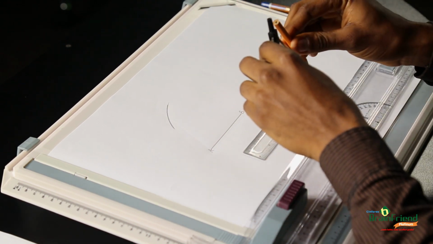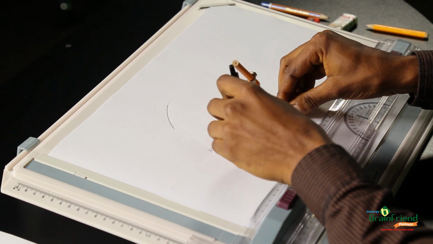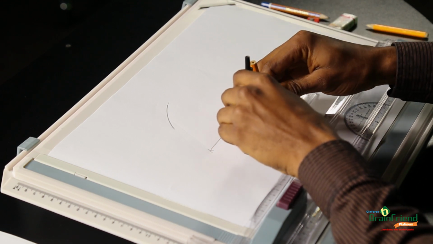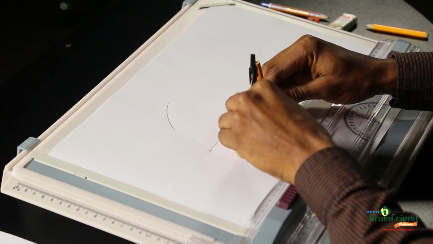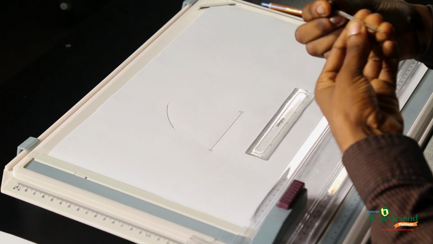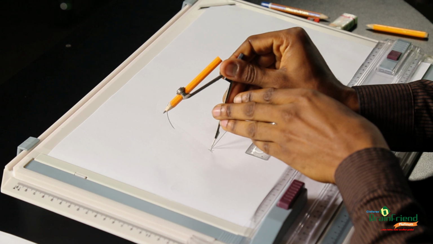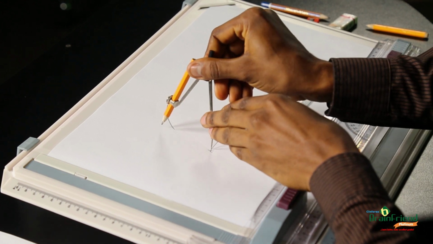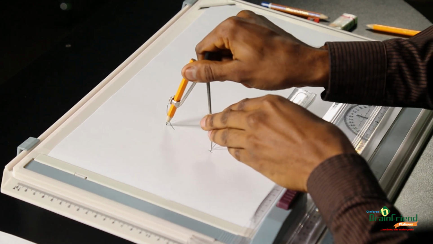Repeat the same procedure, but this time measure 6.5 cm on your ruler. Pin your compass at point A. Intersect the previous arc cut.